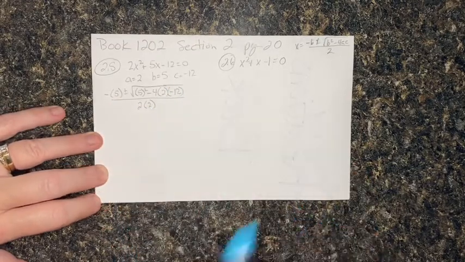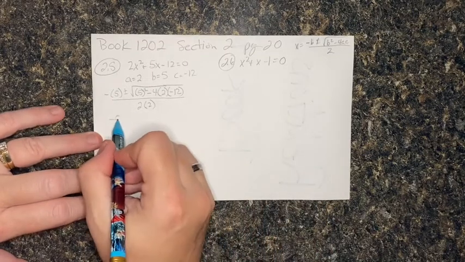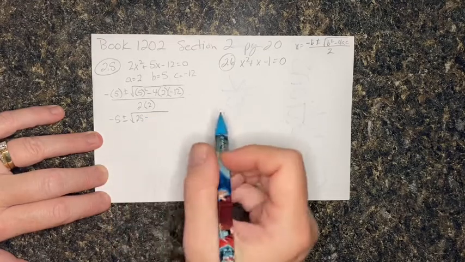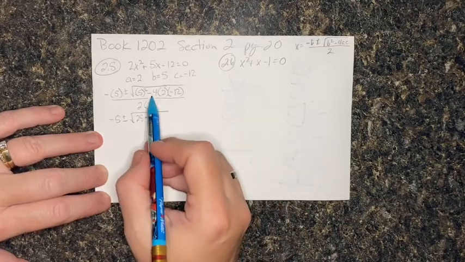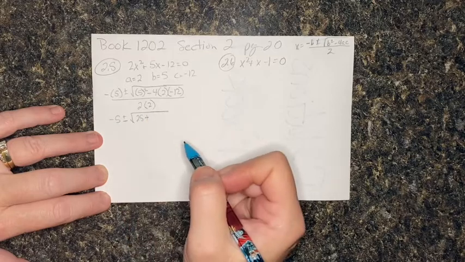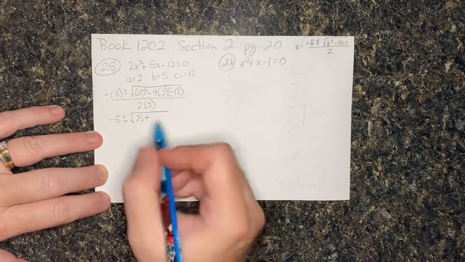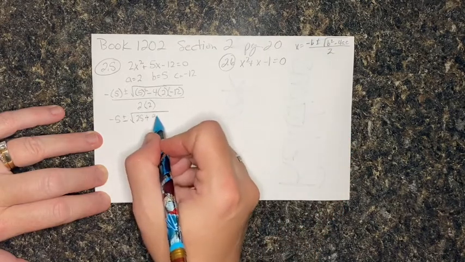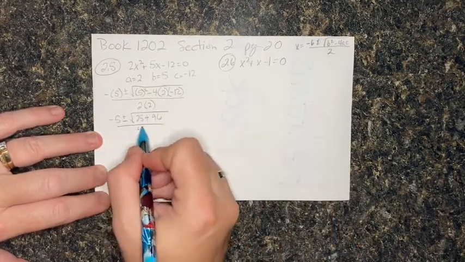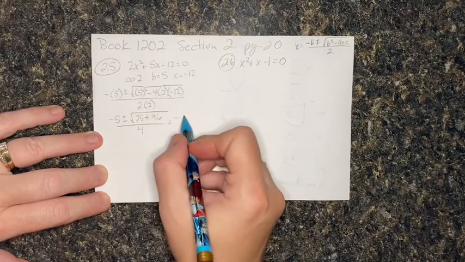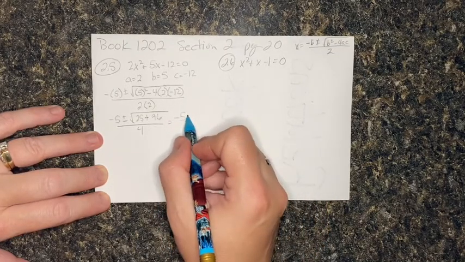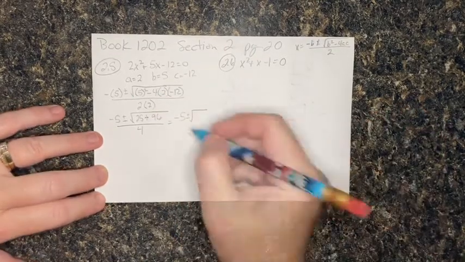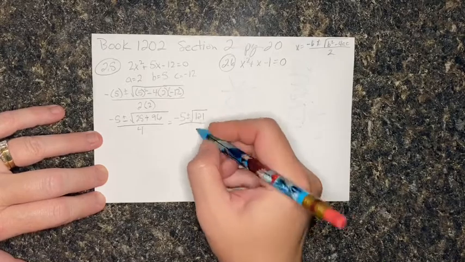All right, and now we simply solve. We have got negative 5 plus or minus the square root of 25 minus, or wait, is this a plus? I've got a negative and a negative, so it's going to end up being a positive. 8 times 12 is 96. All over 4. Which reduces again to my negative 5 plus or minus the square root of, what's 25 plus 96? Well, that's 121 divided by 4.